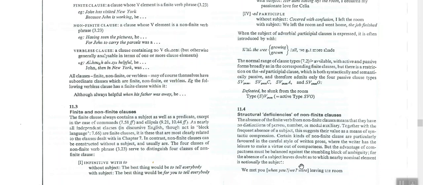Here, we said that sometimes it is ambiguous. How is it ambiguous? "We met you leaving the room." Who is leaving the room, we or you? Of course, here it depends on the situation and the context. The context will tell us whether it is we or you. So it depends here on context. That's why it is ambiguous: because we have the absence of subject.